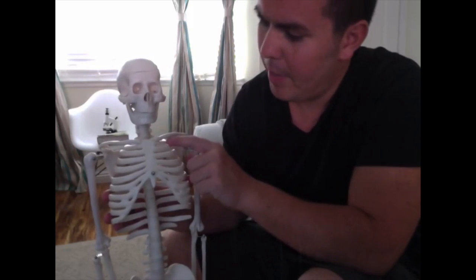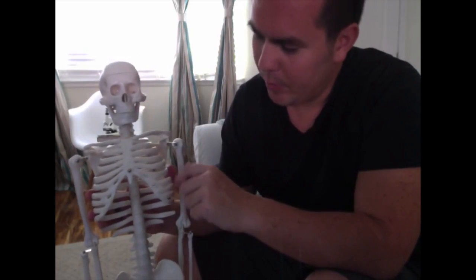All right, so now we're going to go over the ribs. So first off, you have your true ribs up top. Those are ones that connect directly to the sternum individually. Followed by our false ribs, which indirectly connect to the sternum. And then we have our floating ribs, such as this one down here, that aren't connected to the sternum at all.